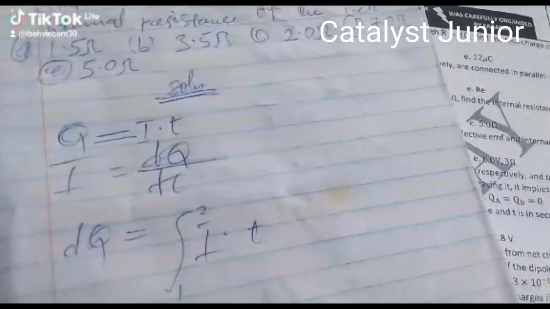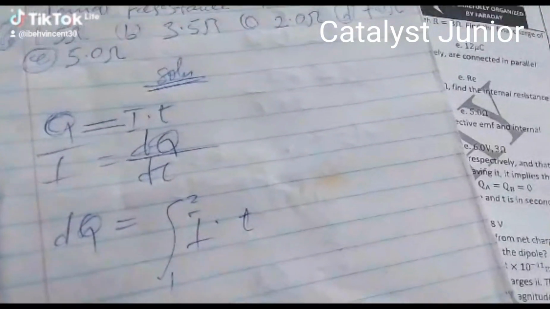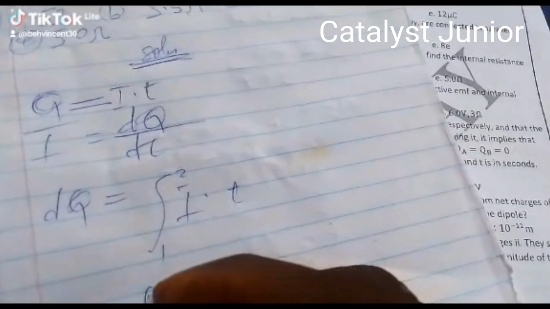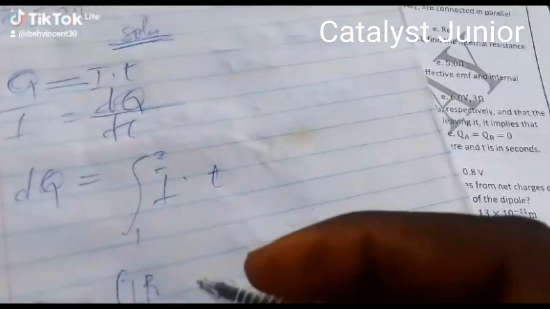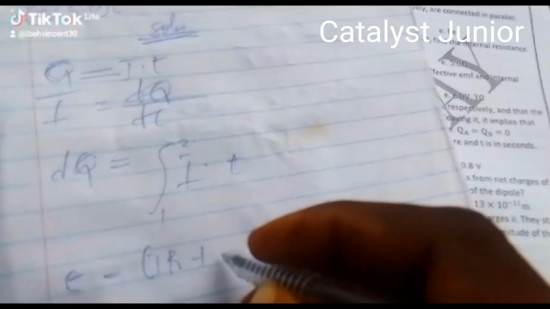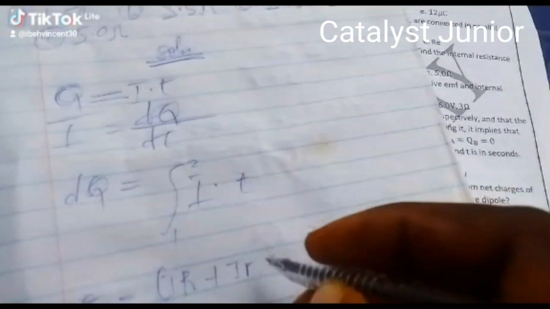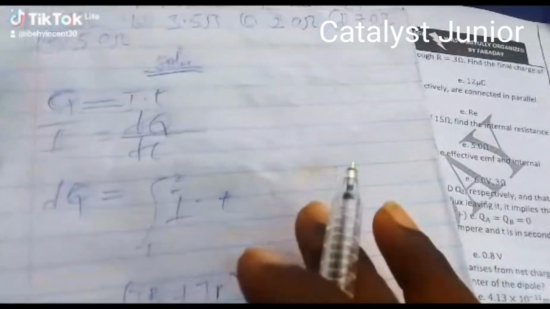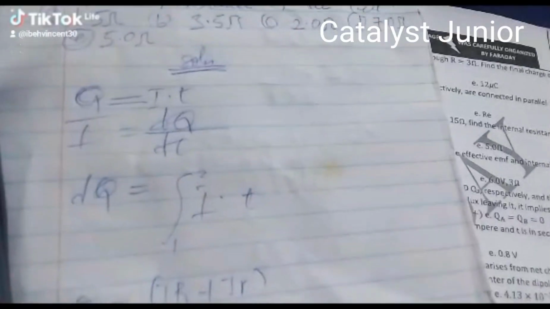We can also say that our EMF E is equal to current times the external resistance, plus current times the internal resistance. We can use this formula to solve our particular question.